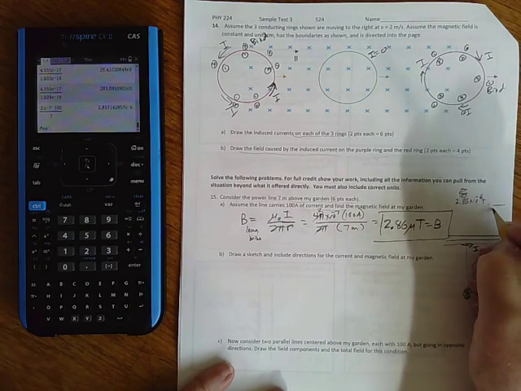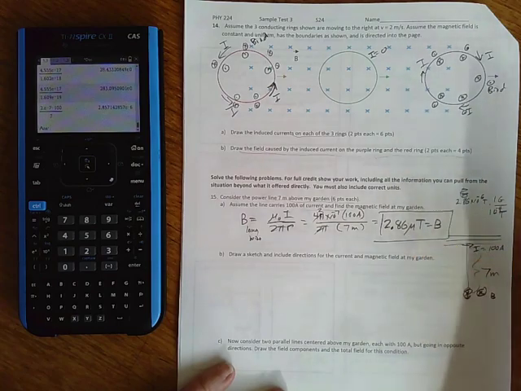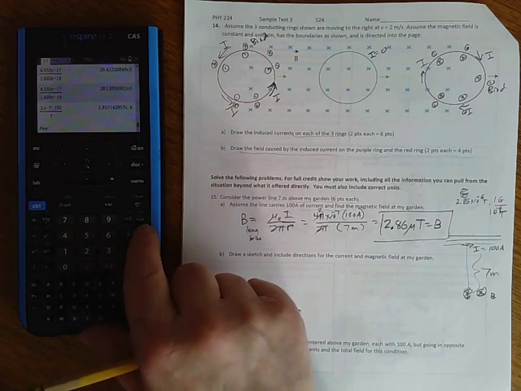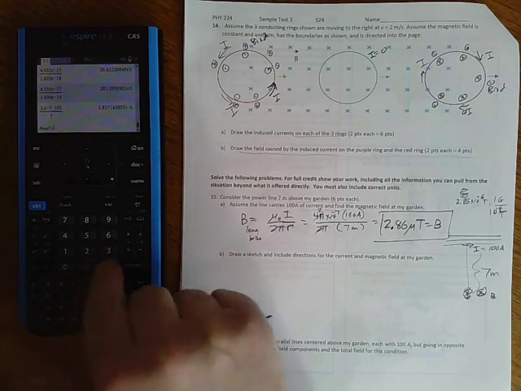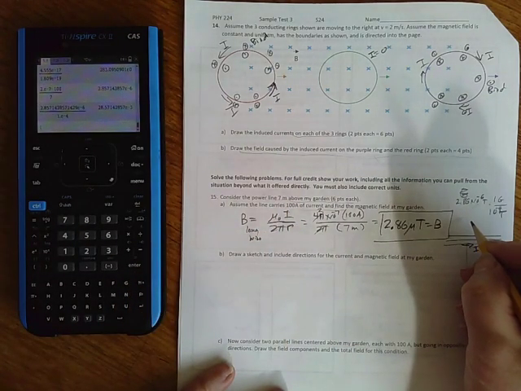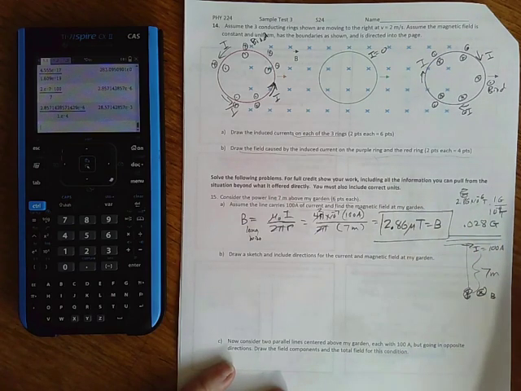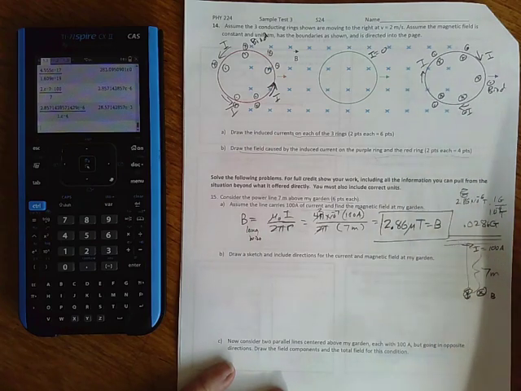One Gauss is 10 to the negative 4 Tesla, and so to get this number in Gauss, divide by 10 to the negative 4. And so we get 0.0286 Gauss, which is very small, all right?